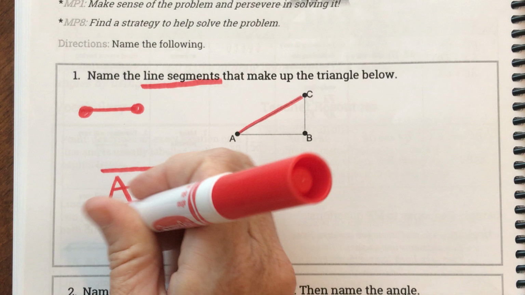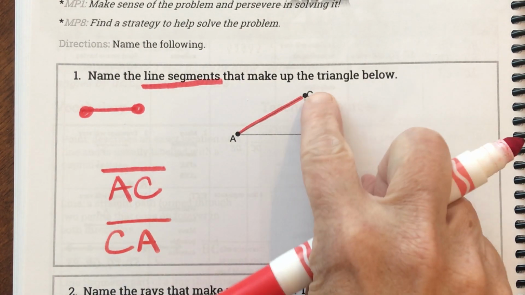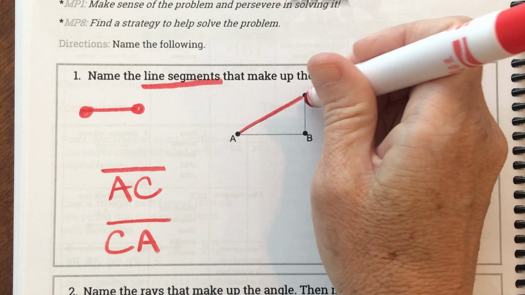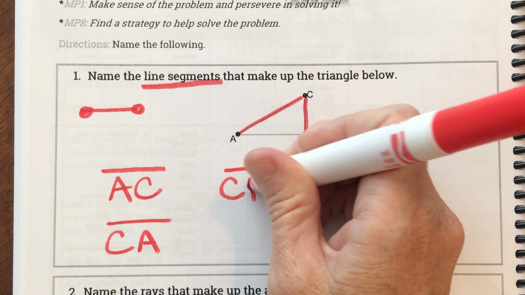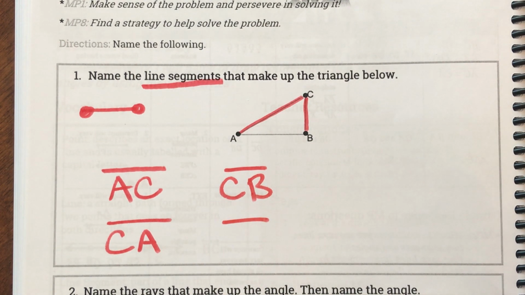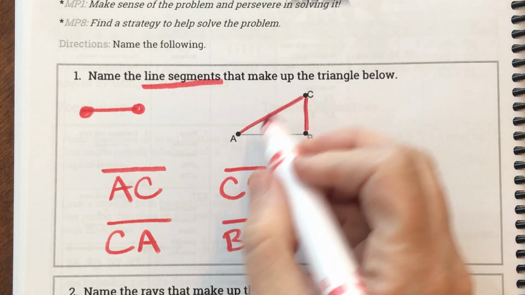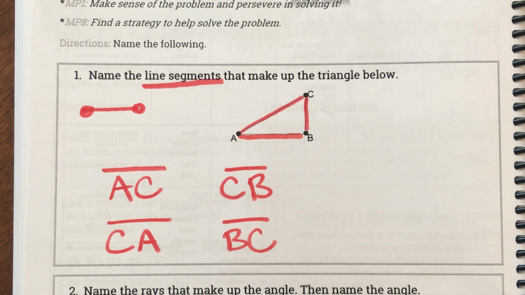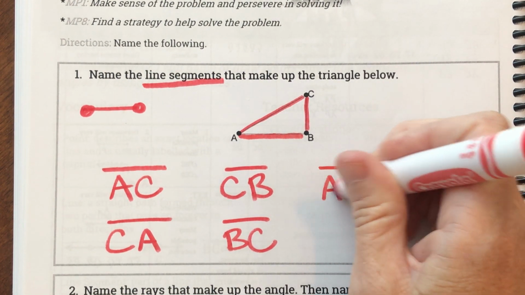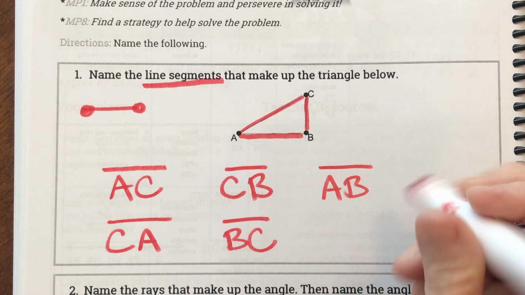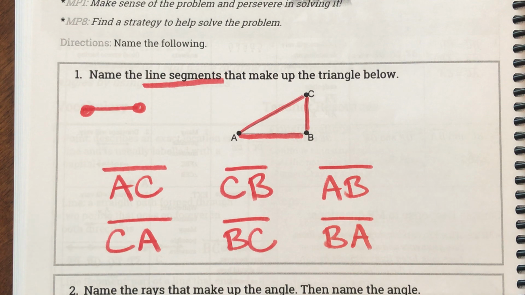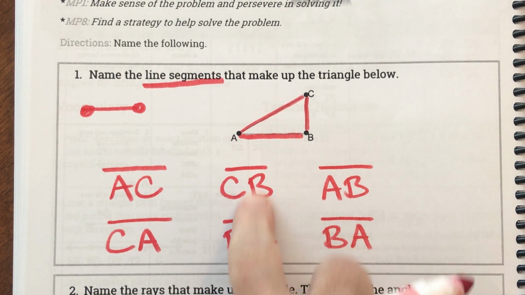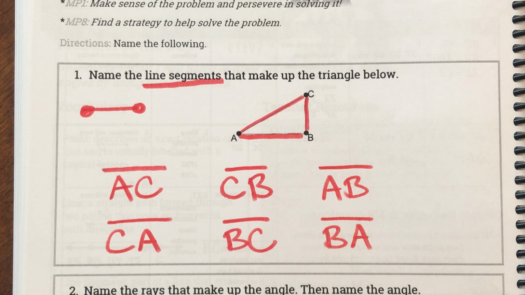The same thing I could have called line segment CA, because I could have read it that direction. I have this line segment, which I could name line segment CB, or line segment BC, because I could go either direction. And then I have this line segment, and that line segment's AB, so line segment AB or line segment BA. So these are the same one, these are the same one, and these are the same one, but it's just different ways of how I could say that.